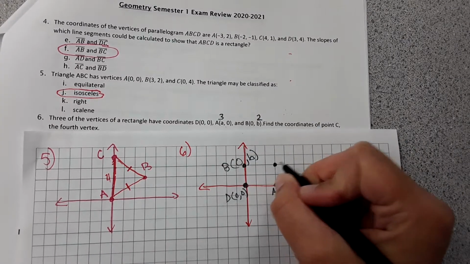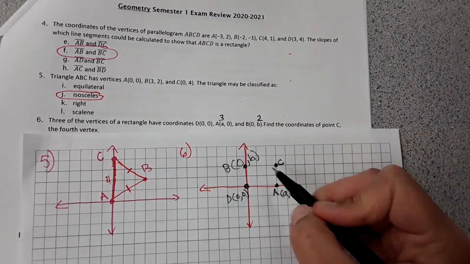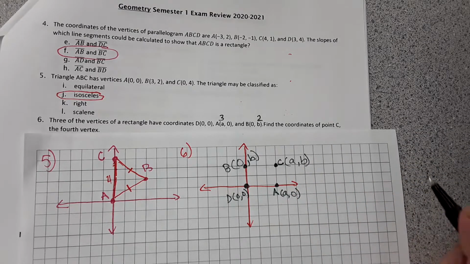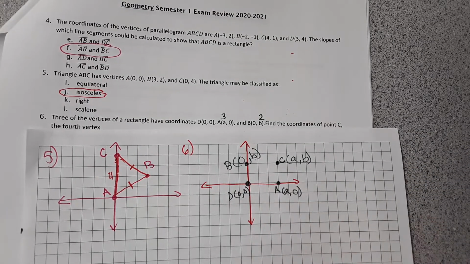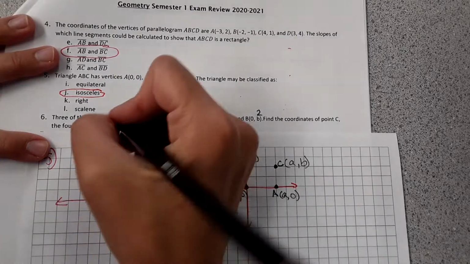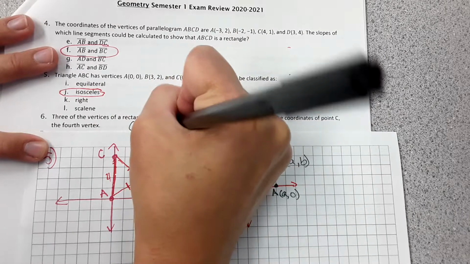Well, the point right here, point C would go here. That would be at A, B, the x-coordinate and the y-coordinate. That's definitely a higher order problem. But by using fake or pretend numbers, I could visualize it better. So C is at A, B.